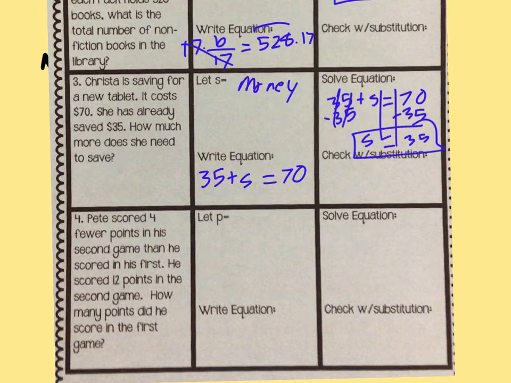All right, on this last one, Pete scored 4 fewer points in the second game than he scored in his first game. He scored 12 points in the second game. How many points did he score in the first game? And P is going to be points, so we'll just put points there. And I'm going to put P, fewer means minus, so P minus 4, because it's 4 fewer, equals 12.